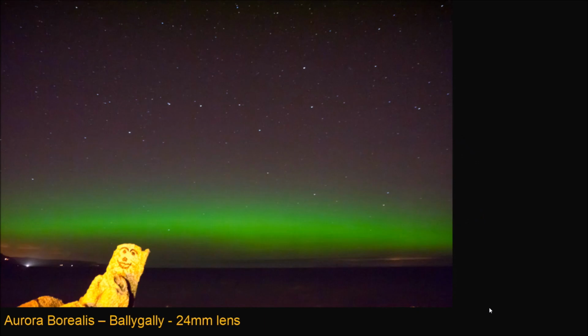This is another aurora. This is early on in the solar cycle, up at Ballygally, with the plough in it this time. There's the familiar outline of the plough. And that was 2011, so about 2022 we hope to get back to that sort of thing, and then better further on. We're at the very bottom of the solar cycle now. There's hardly anything happening on the sun at all.